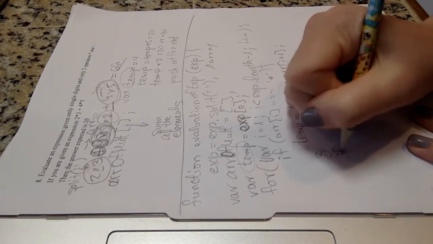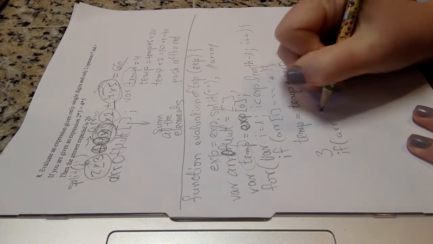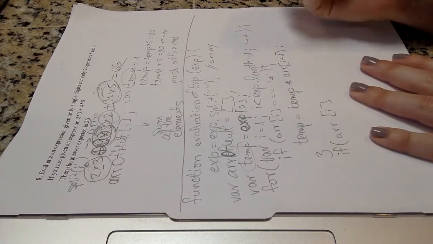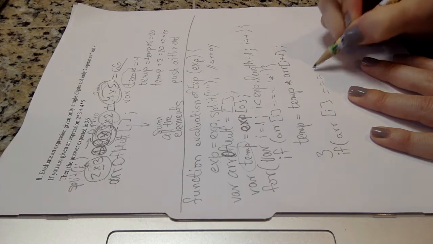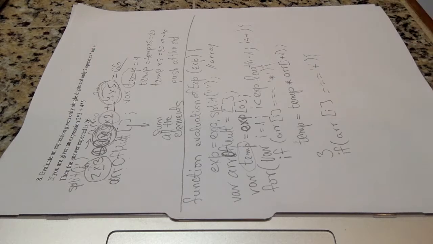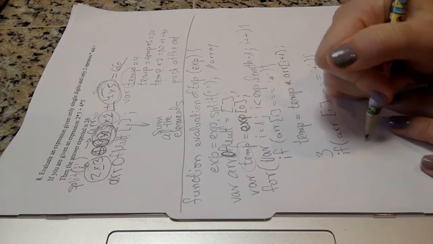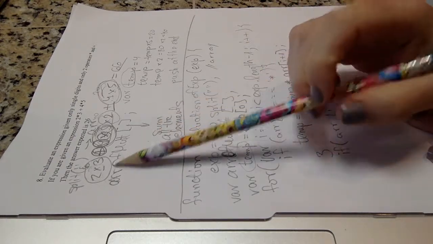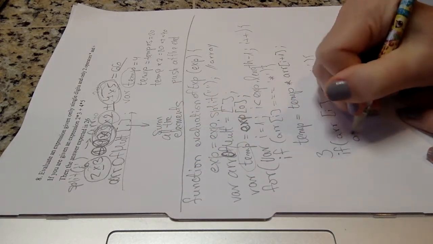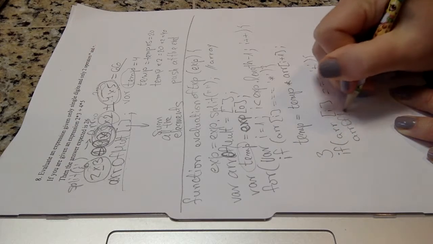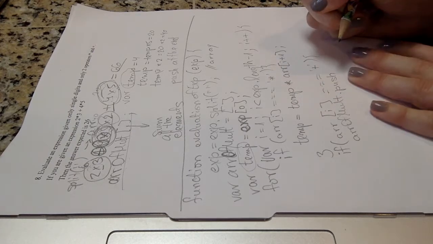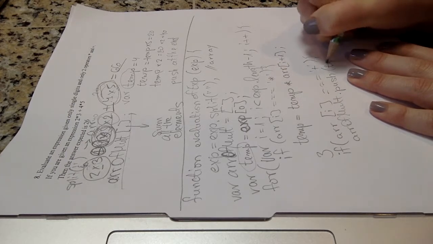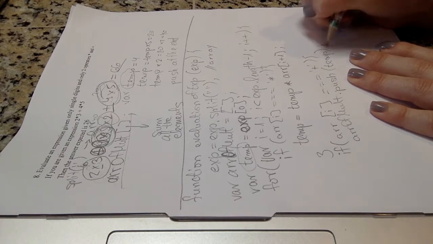Now let's think about if it's plus. If it's plus, then I want to push my multiplication into the array of multiplications, and my multiplication is basically in my temp variable.